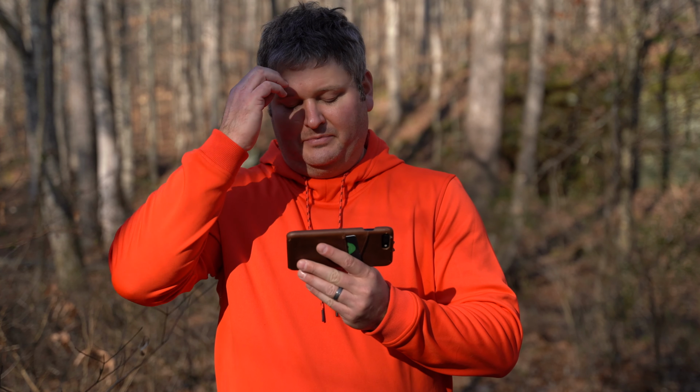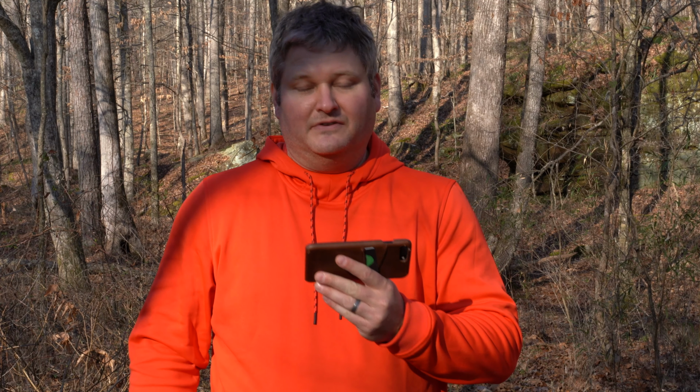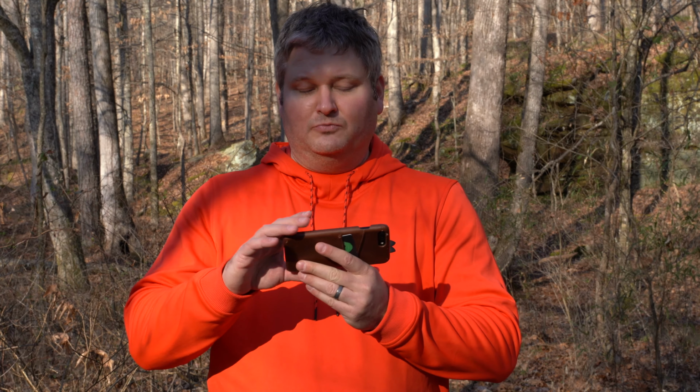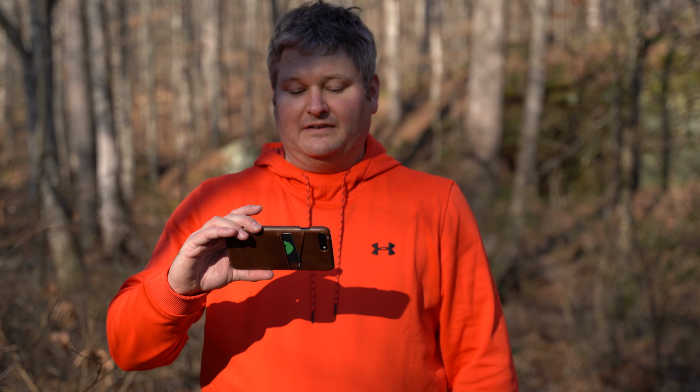I'll flip it over to f22 here, and now you can see at 50 millimeter f22, you can see pretty much everything back there, all the trees and everything. So let's go back down to 2.8. Again, this is a constant aperture f2.8 lens.